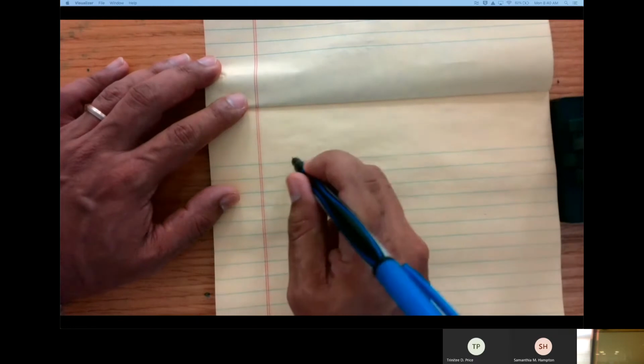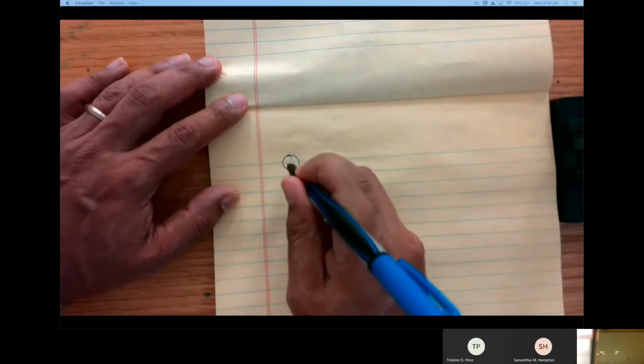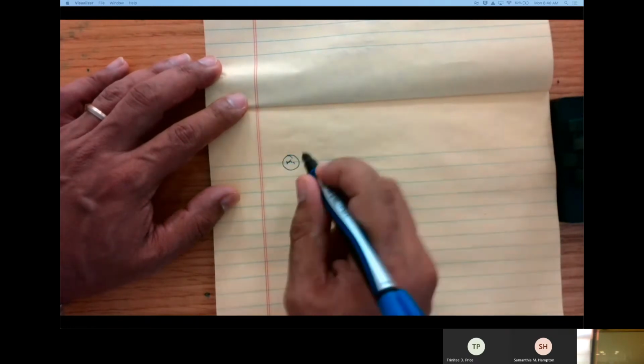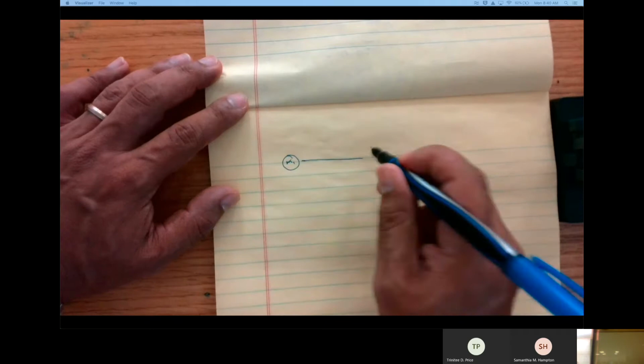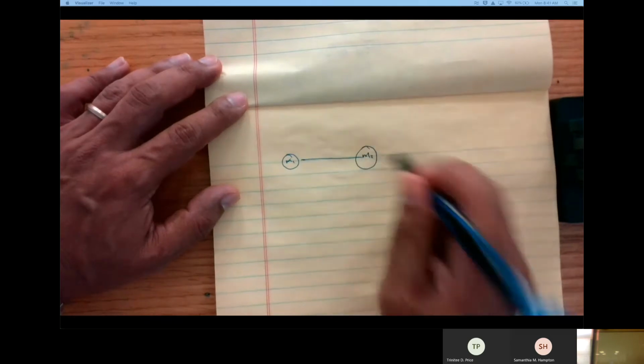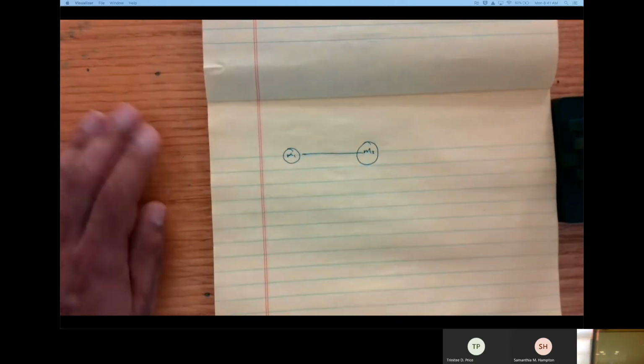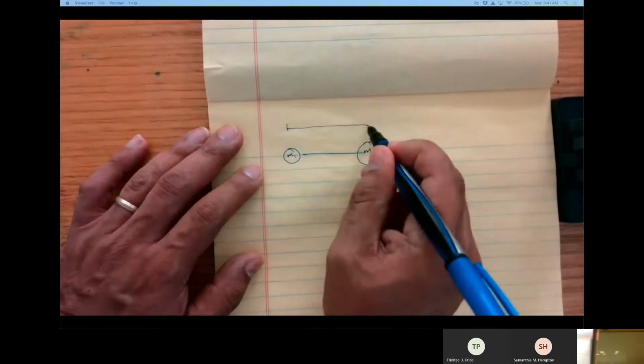Okay. So let's imagine that we have two masses, and these two masses are connected by a small rod. So we're going to have a mass M1, and it's going to be connected to a mass M2. There's a distance D in between.